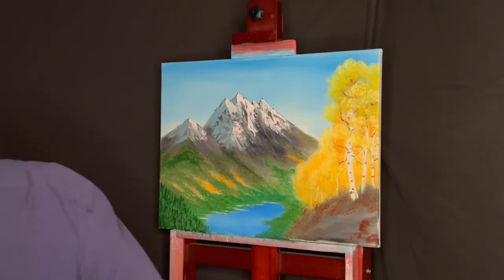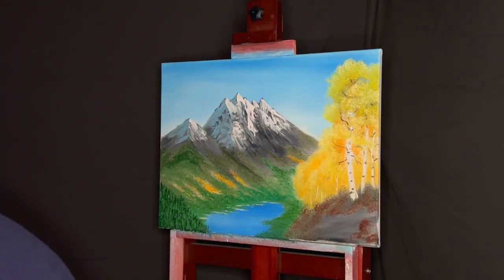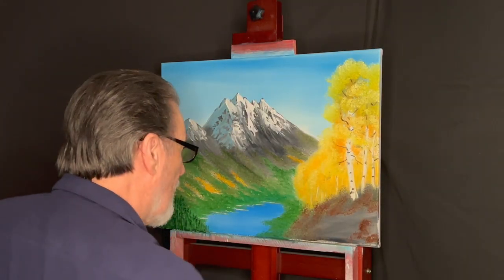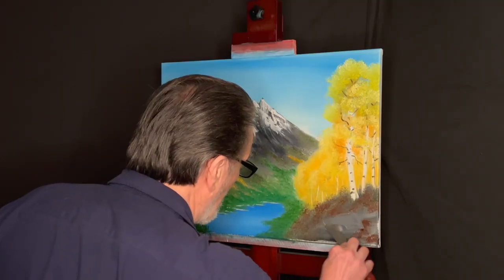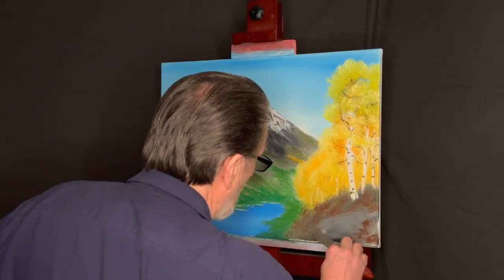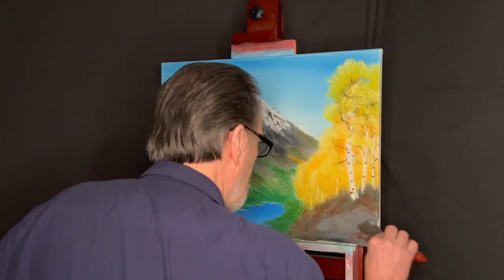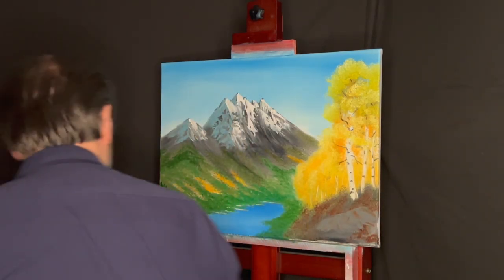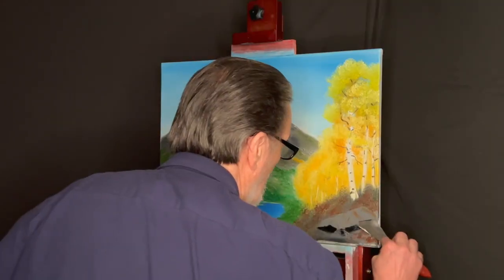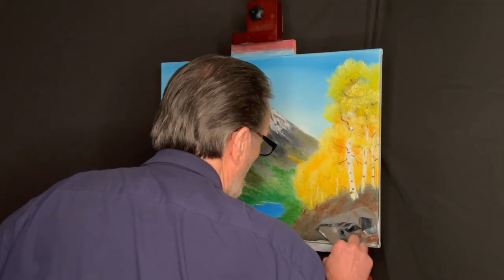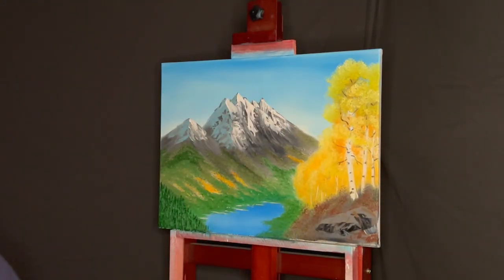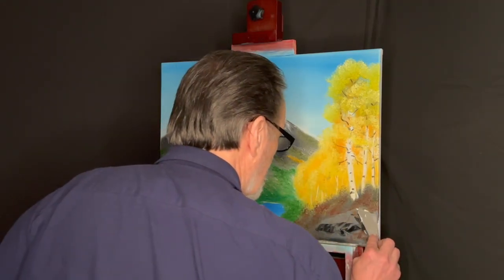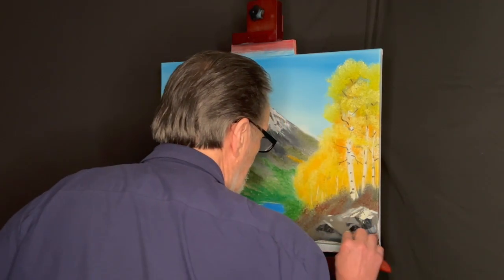You know what? Got 2.5 minutes. We could have a big rock in there too, couldn't we? We could have a rock right here. Get some black around the base of it. And put a little white on it.